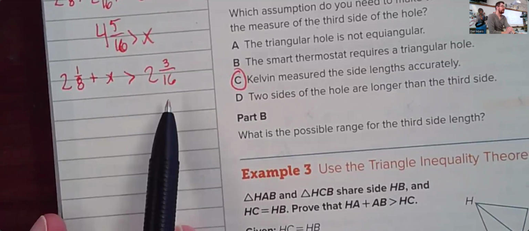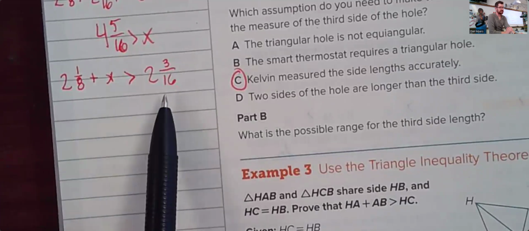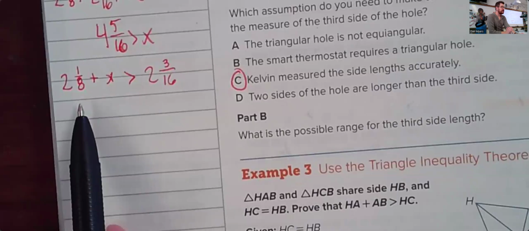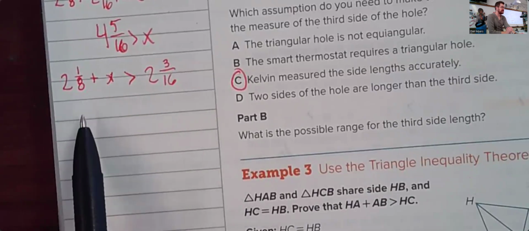Subtract 2 1/8 from both sides, which means the math is actually subtracting 2 1/8 from 2 3/16. That should just be 1/16 when you subtract that. Try it out on your calculator if you need to, but pretty sure that's what it ends up being. Because what is 1/8 written in 16ths? If you were to convert 1/8 to have a denominator of 16, what would it be?